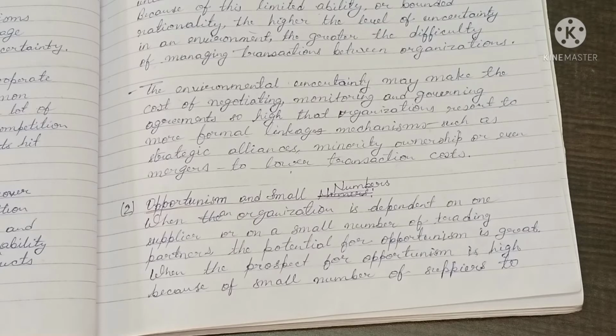So in this case it may be difficult for the organization to get valuable resources. And if the supplier knows that the organization has limited options for the given resources, then that supplier may increase the price.